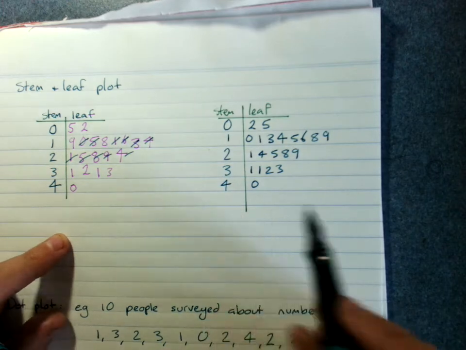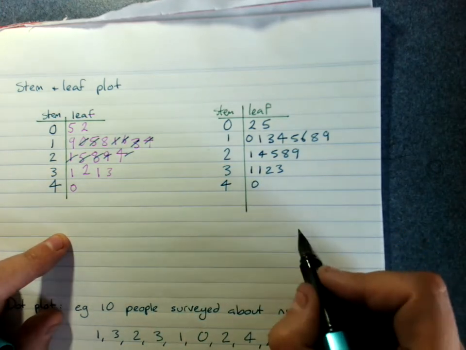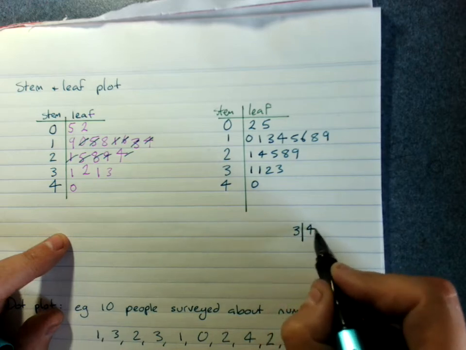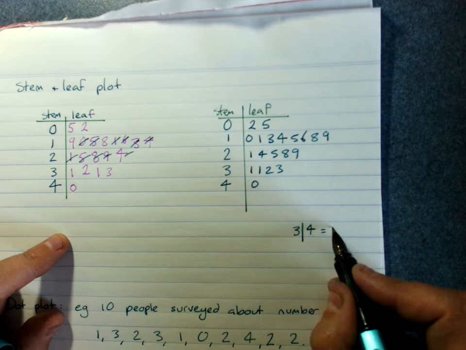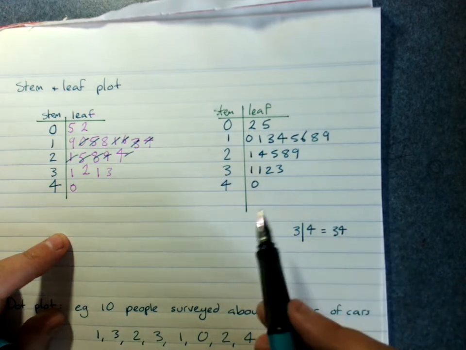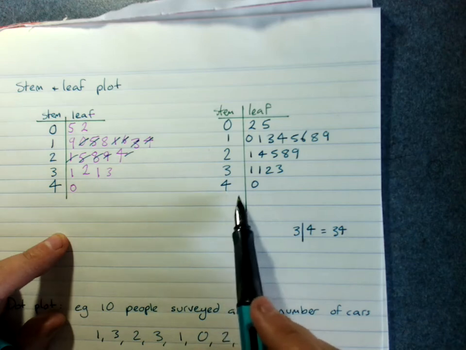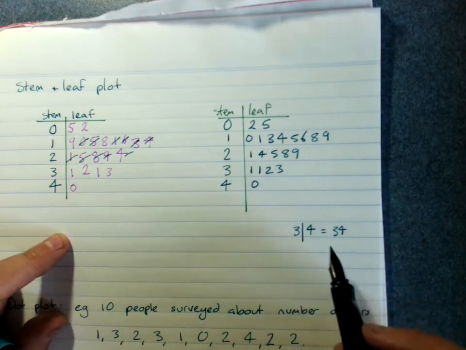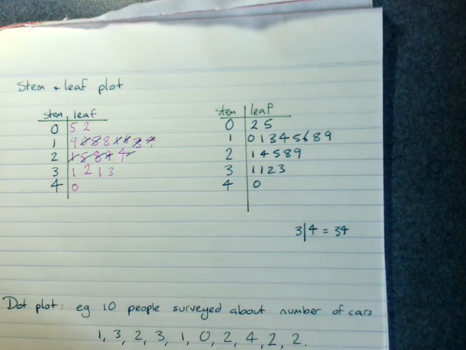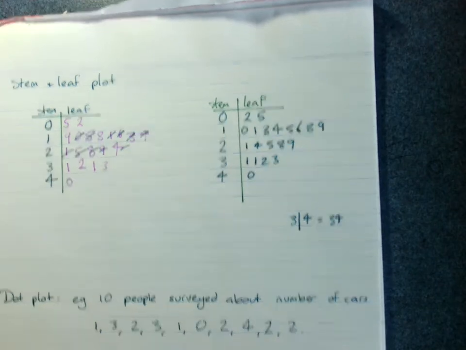You must include a key with your stem and leaf plot. Do not pick 2 numbers the same, but let's say 3, 4. That would read as 34. Just to let people know, these could be small numbers. This could be 4.0, 3.1, and you'd reflect that in your key. So a stem and leaf plot has to have the leaf in order and have a key.